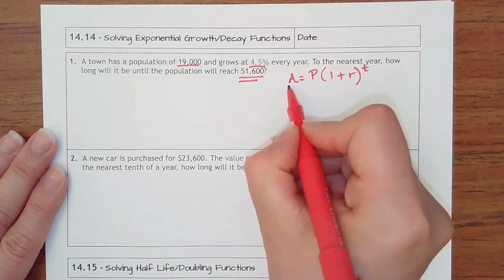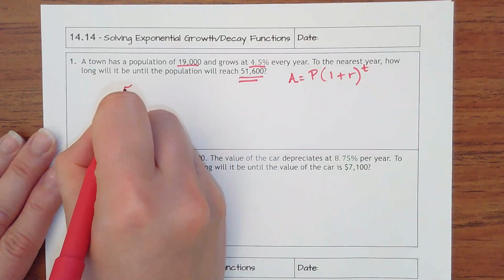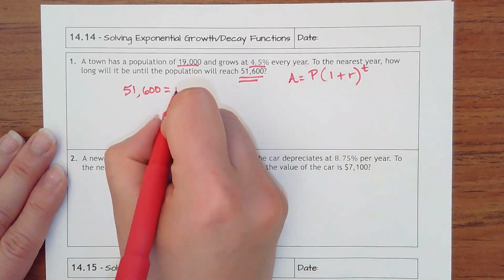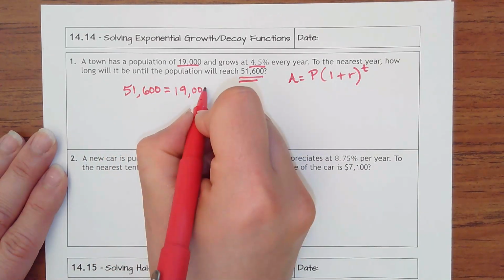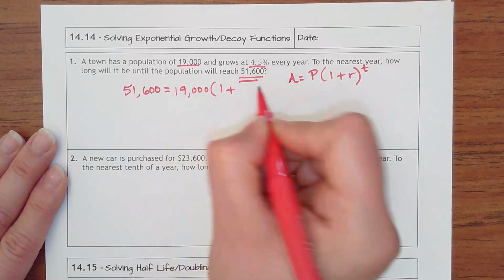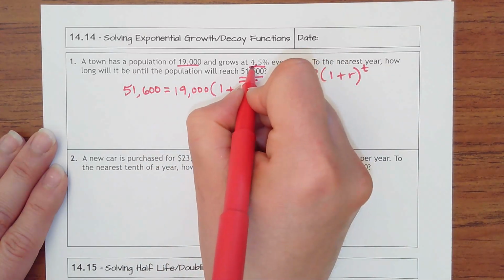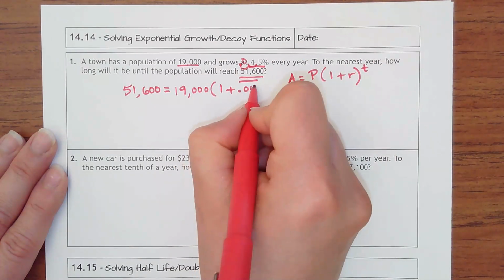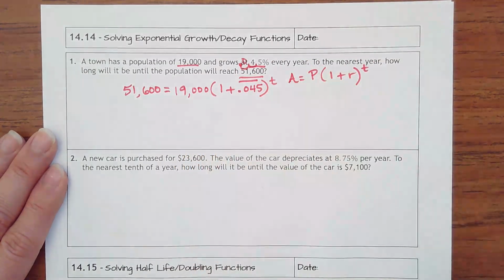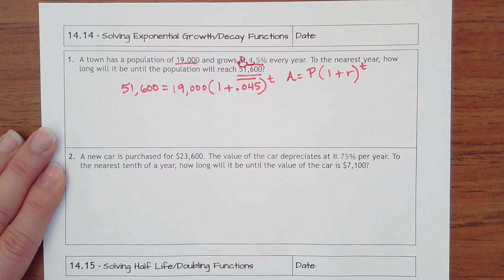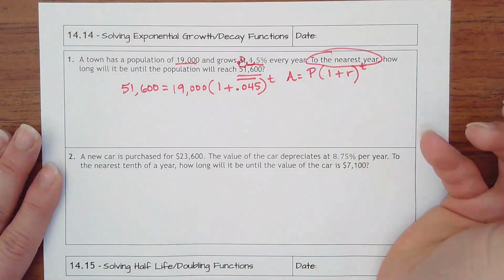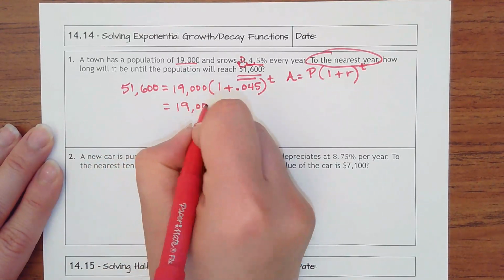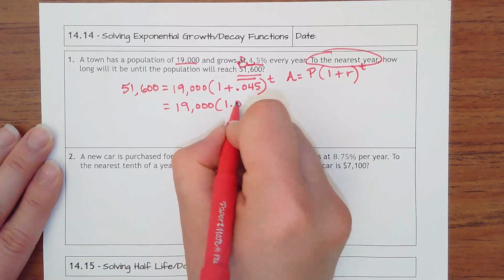So let's put the final amount, which is, they're wanting to know when will it reach 51,600 people. It starts with the 19,000 people, and then it's growing at a 1 plus, percents are out of 100, so you're dividing by 100 or moving the decimal back 2 places to the left, so it'd be 0.045 to the t power, and that's what we don't know. We're trying to find to the nearest year. Okay, add this, and then that just gets 1.045.